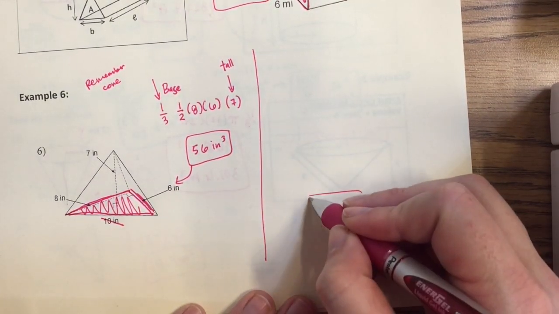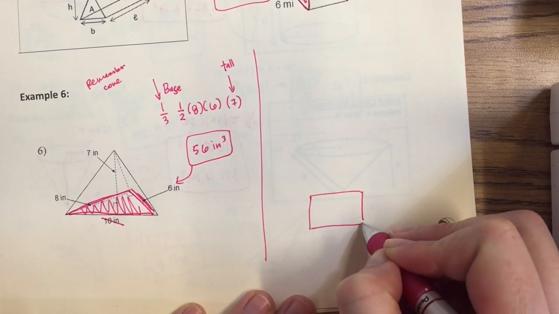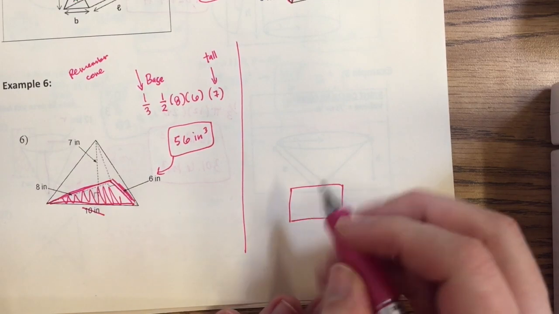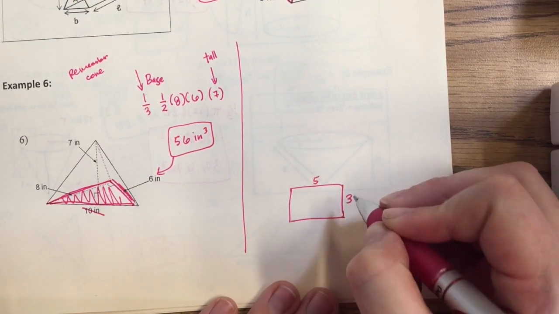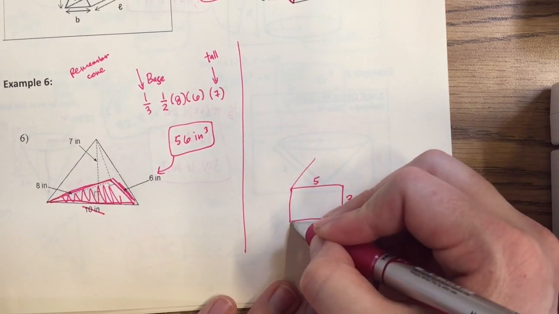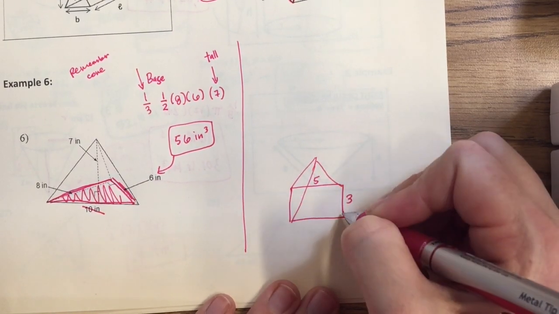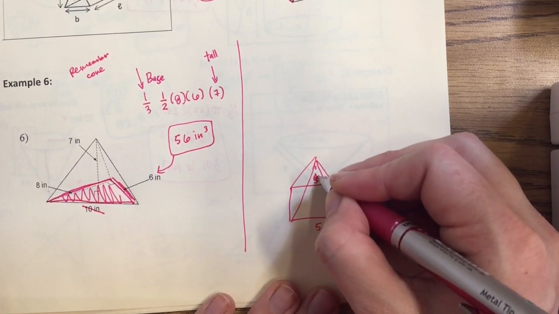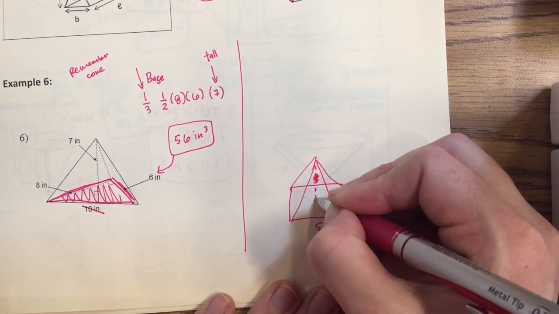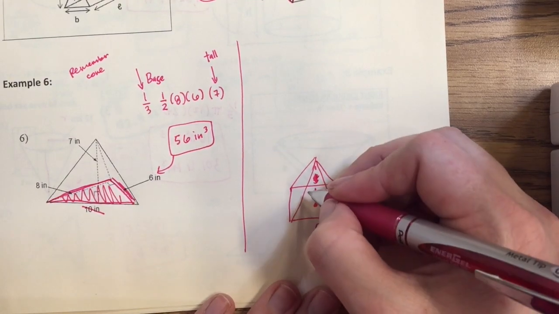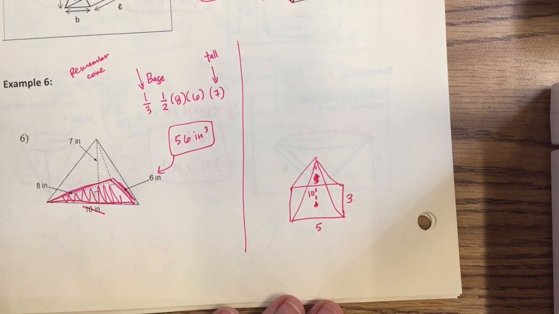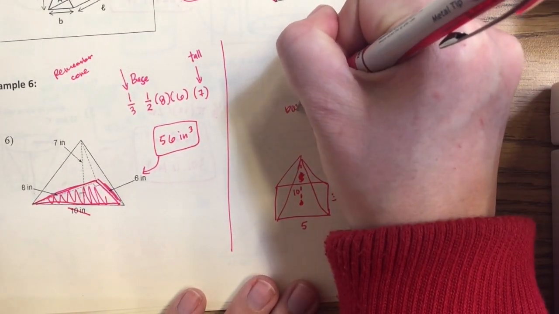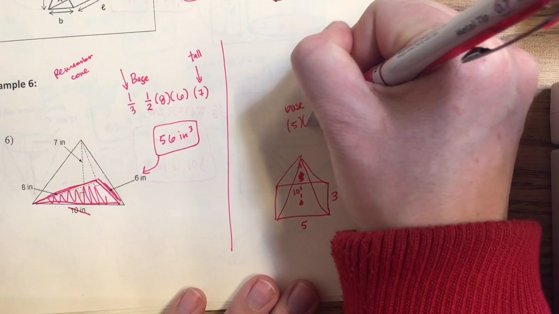Now I'm going to add one more. This image might look a little rough. Let's say my base had been a rectangle, say 5 by 3, and it goes up to a point at the top. It says that the height is 10. To find the area of the base, I would only do 5 times 3.